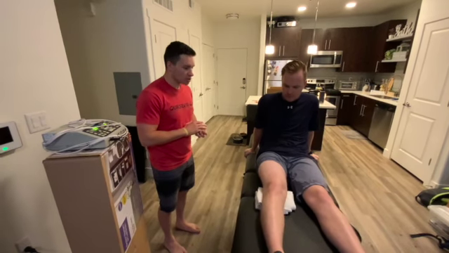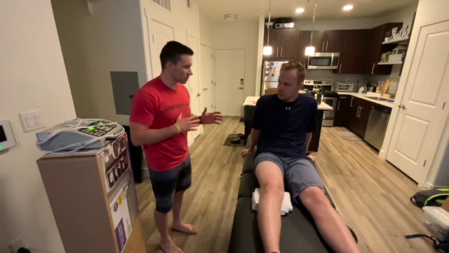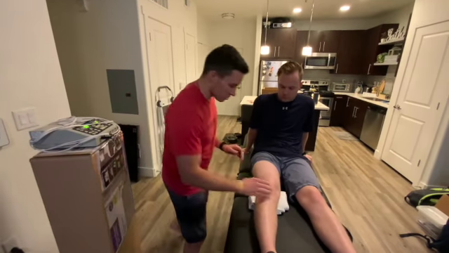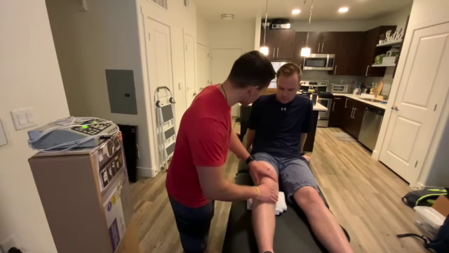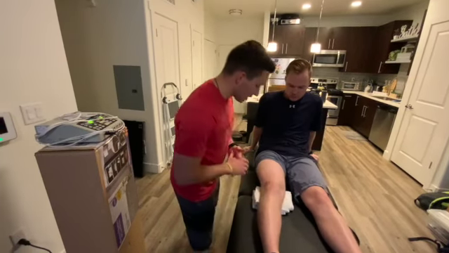Yeah, that's fine. Okay, so first, is it okay if I put my hands on your knee just so I can feel around and make sure that we're getting good sensation to your knee? Mm-hmm. Okay, so I'll just come around, feel around here. You feel my hands on there? Sorry, they're super cold. Yep. Okay, that's fine. Perfect.